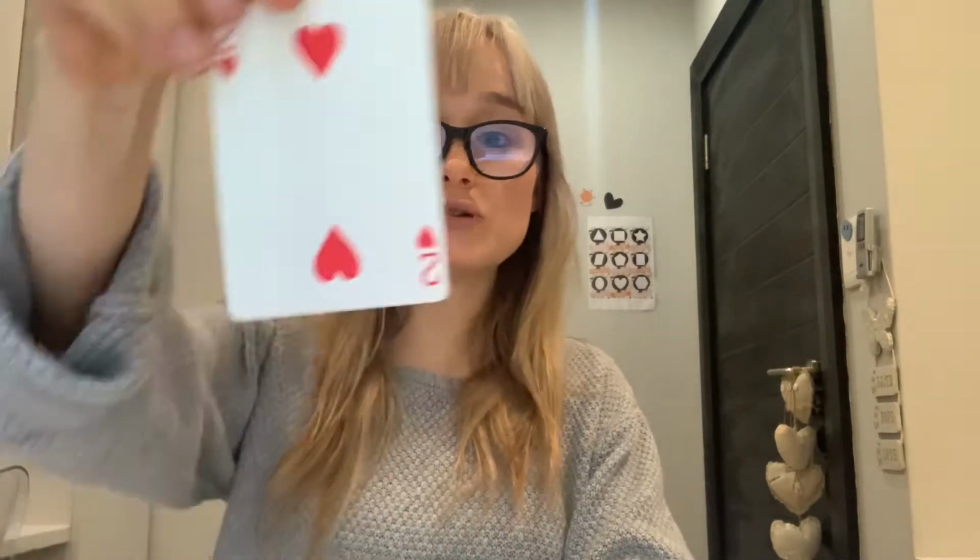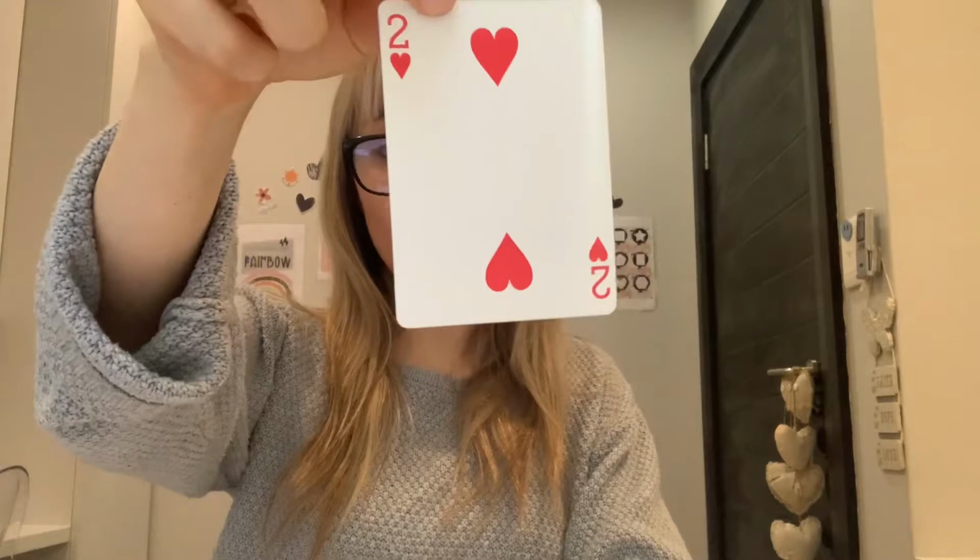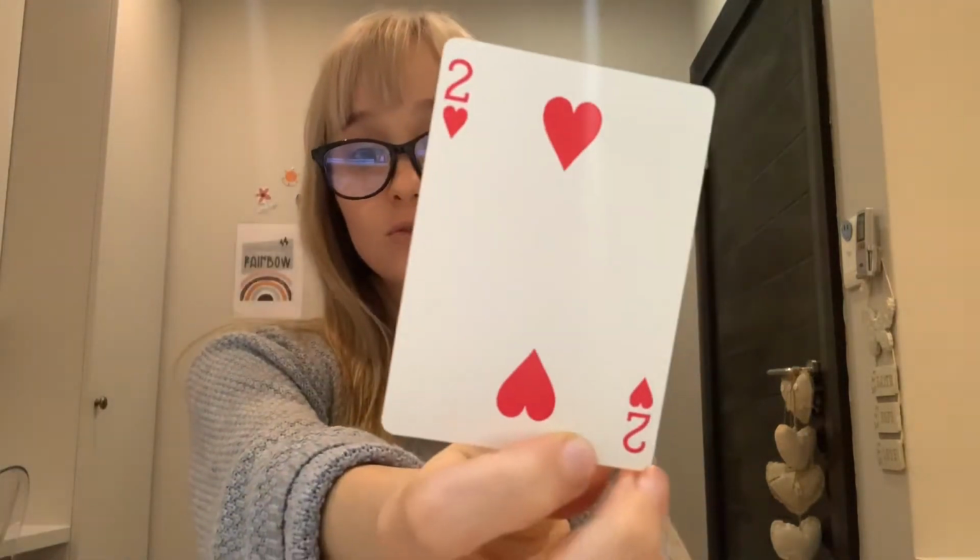Blake, can you please choose me a card? Oh, that's a great one. Blake chose 2. We are now going to add our 2 plus 2. How do you think we write that down, Blake? Can you show me on your whiteboard? Yes, that's right. This is what Blake has written. He has written 2 plus 2 equals.